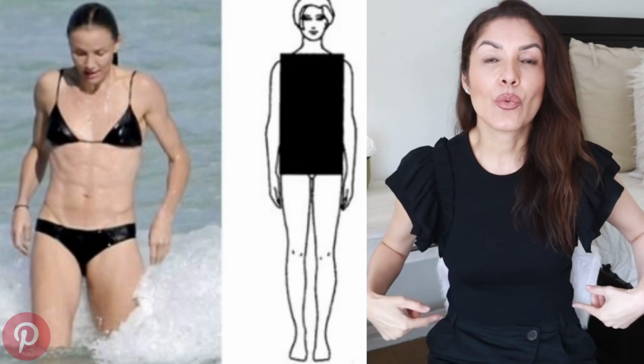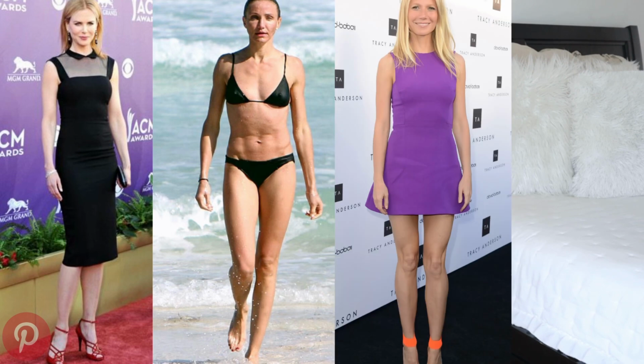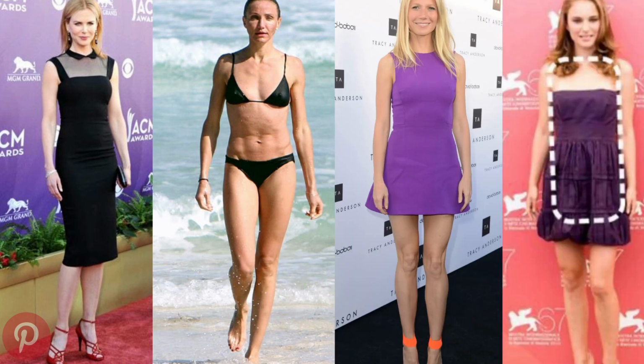Rectangle bodies have the same proportions on the shoulders, the waist, and the hips. Don't get confused with the apple body, okay? The apple body, remember, has all the weight on the waist. They don't have a defined waist. In fact, the waist has a bigger dimension than the rest of the body, okay? Not the case with the rectangle. The rectangle waist has the same dimensions as the shoulders and the hips. That's why it's called rectangle. Famous celebrities with rectangle body shape are Nicole Kidman, Cameron Diaz, Gwyneth Paltrow, and Natalie Portman.